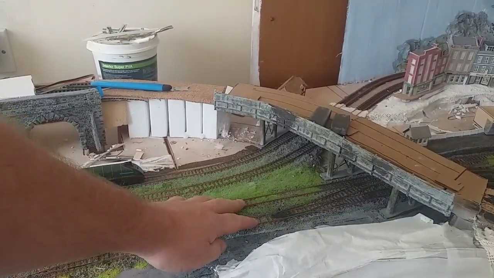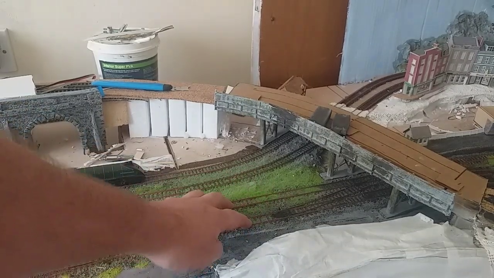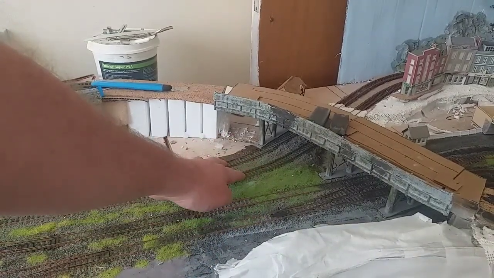I've got the tracking for the run round loop, and I've also got the two main lines going up the incline.